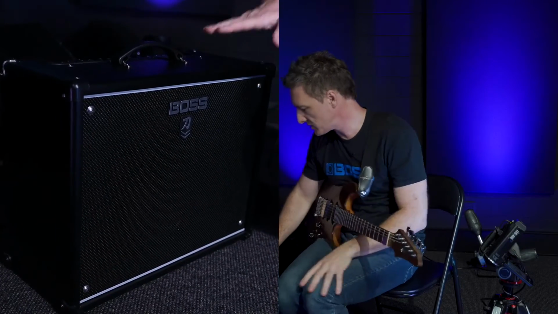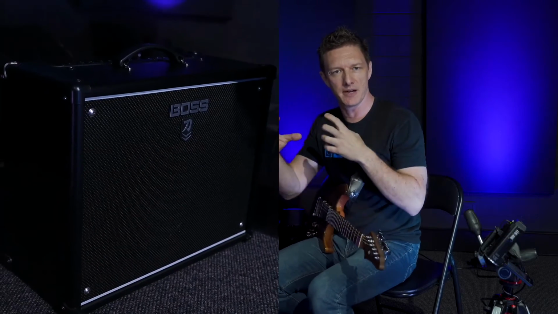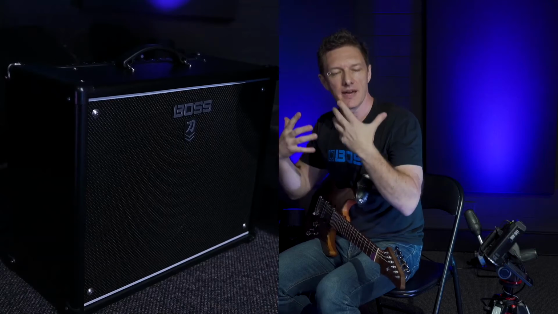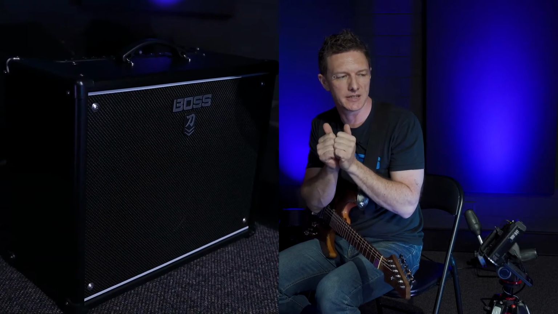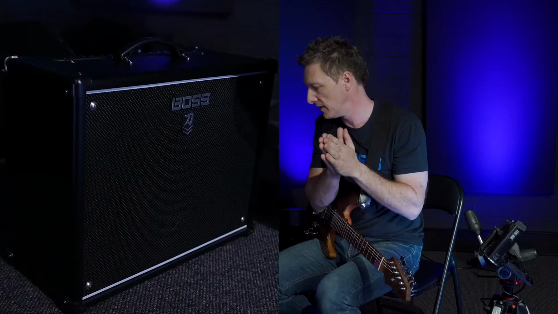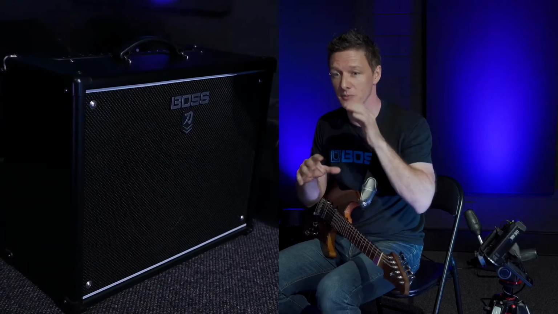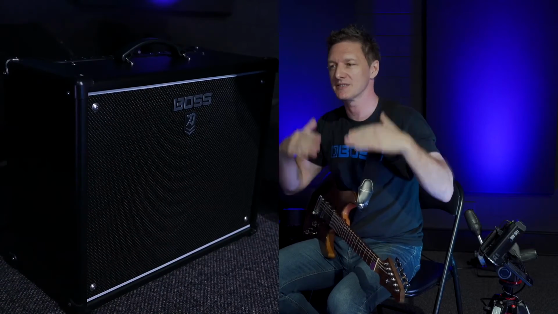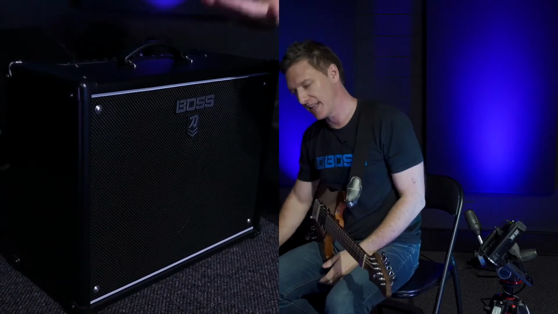Within this, they've used a push-pull Class AB power amp, right? So it's like an analog power amp and speaker. Often amps that are software-driven will use a Class D amp or a digital amplifier, which is fine at low volumes. They all sound fine at low volumes, no problem. But when you turn them up, Class D amplifiers don't sound quite as good to a guitar player as analog power amps.